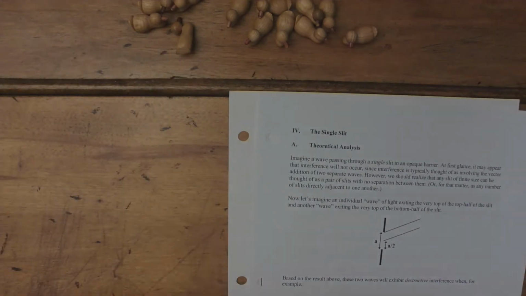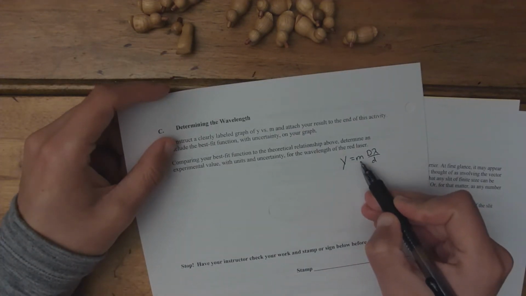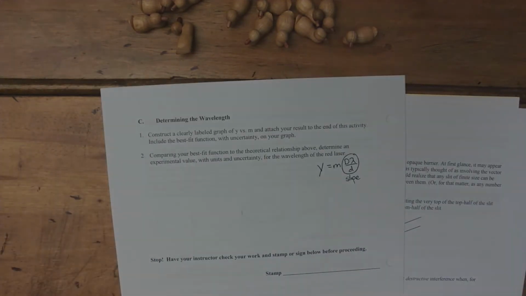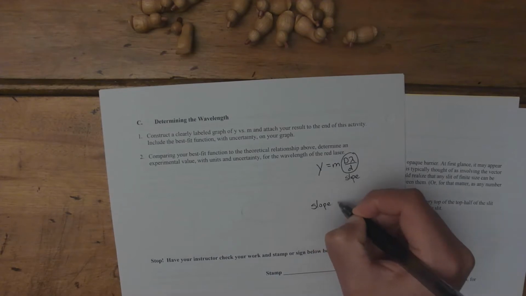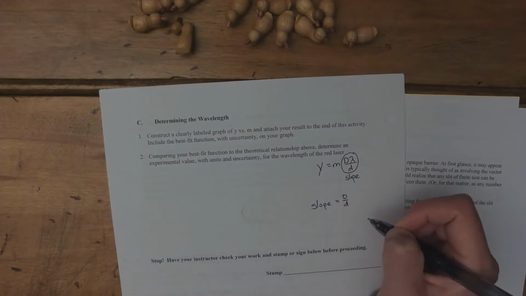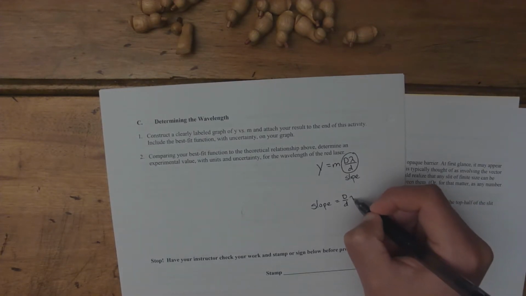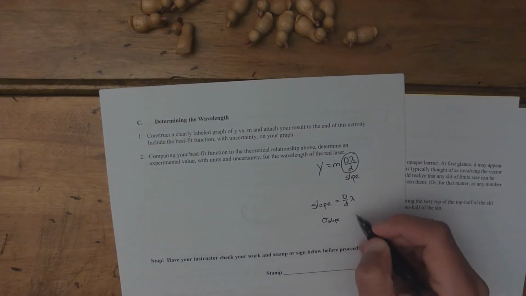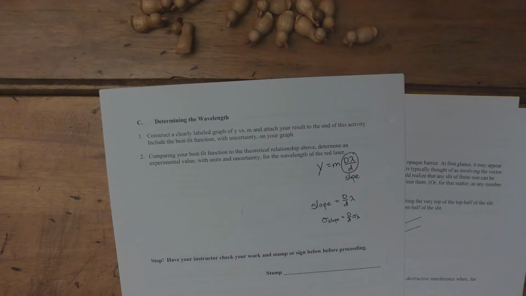So y is on the y-axis, m is on the x-axis, which means this is our slope when we do a linear fit. You want to use the slope to find the wavelength, and you have the slope is equal to capital D, which you measured, divided by little d, which you have recorded, times the wavelength, which means the uncertainty for the slope, because the slope is proportional to the wavelength, is equal to capital D divided by little d times this uncertainty for the wavelength.